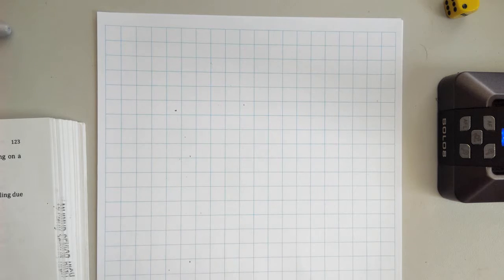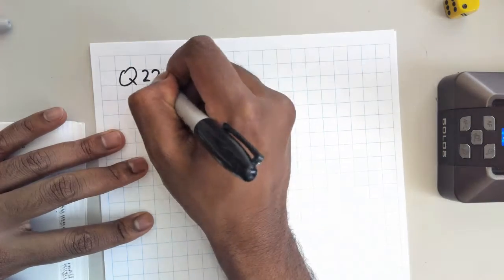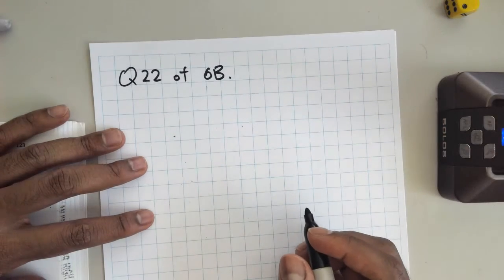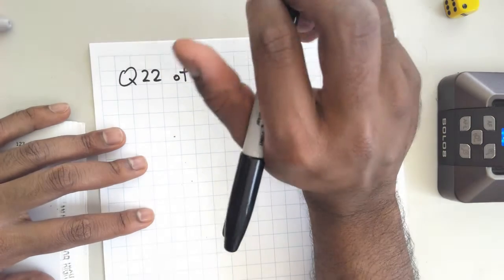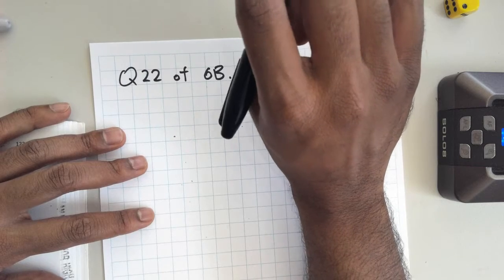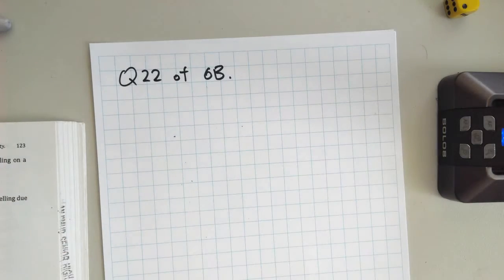Alright, so we're going to do question 22 of 6b. Let's write it down here. Question 22 of 6b. And the question reads, to a person on a ship moving southeast at 25 kilometers per hour, the wind seems to come from the south with a speed of 15 kilometers an hour. Find the true velocity of the wind.